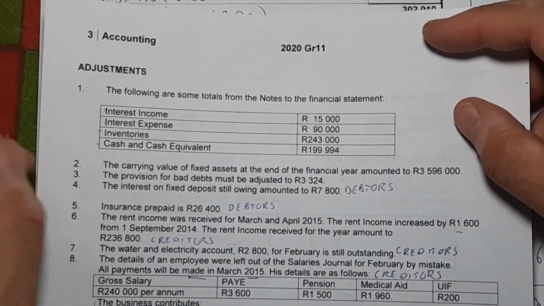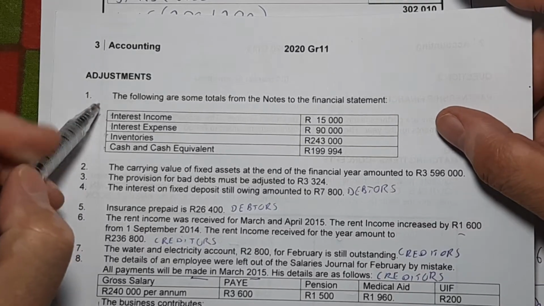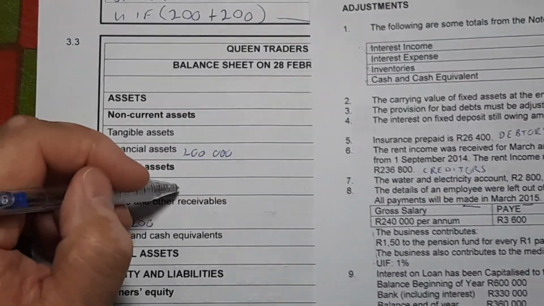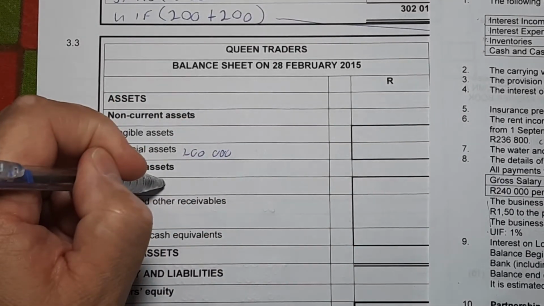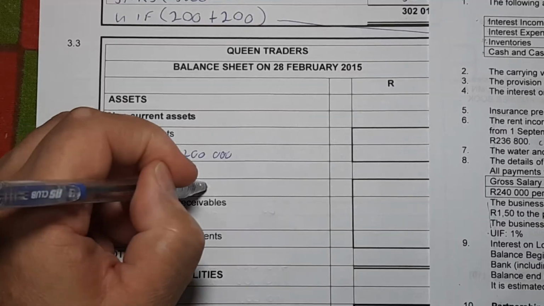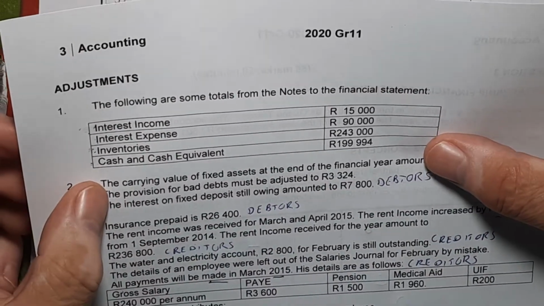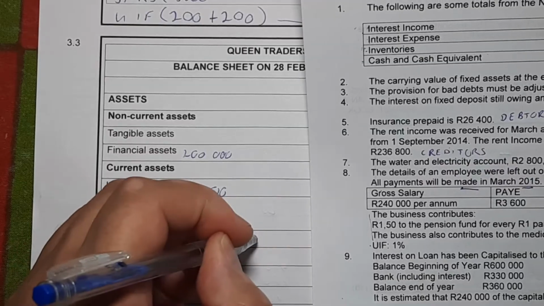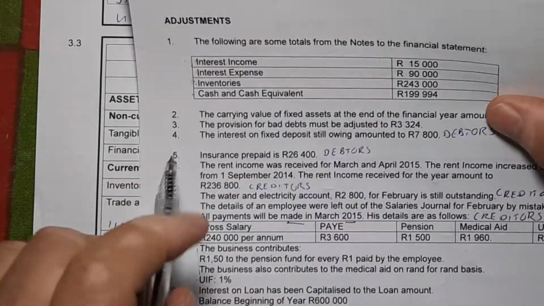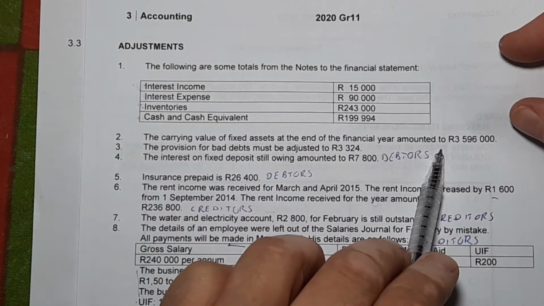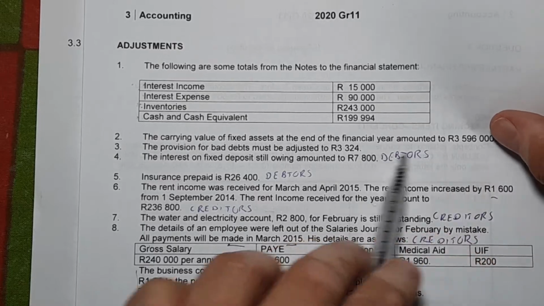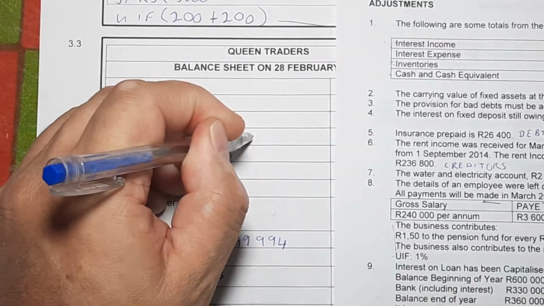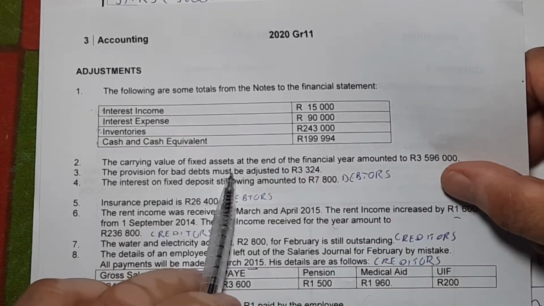Then we've got adjustments, the sum of the totals, the interest expense, which we're going to do a little bit later. Interest income, inventories, we can put in as part of inventories. The final total is 243,000. And then we've got our cash and cash equivalents, which is 199,994. Carrying value of fixed assets at the end of the financial year, 3,596,000. So we can add that as well.